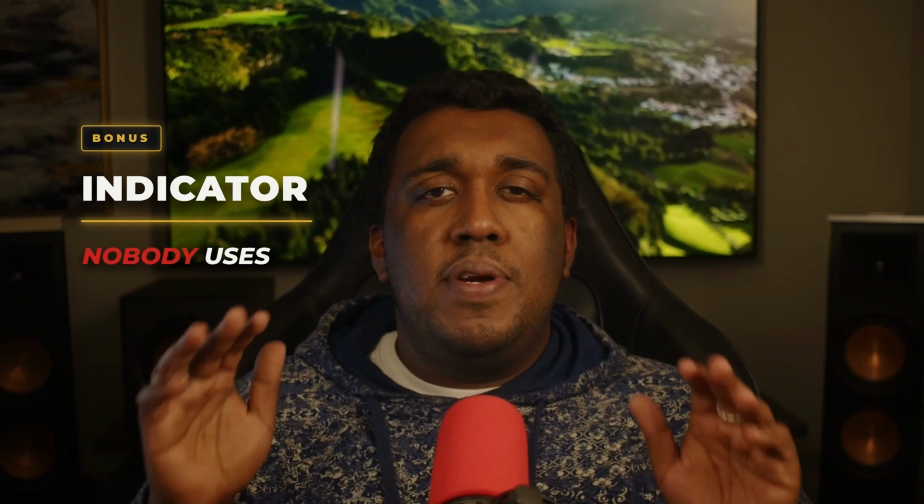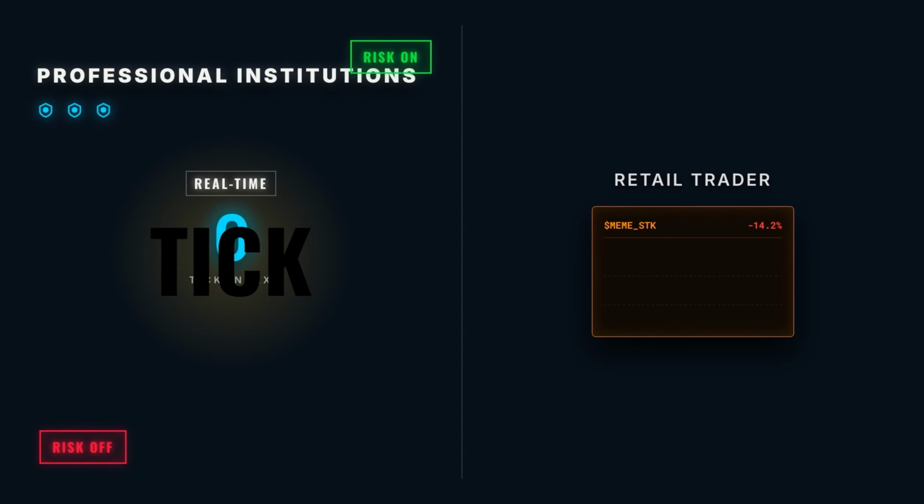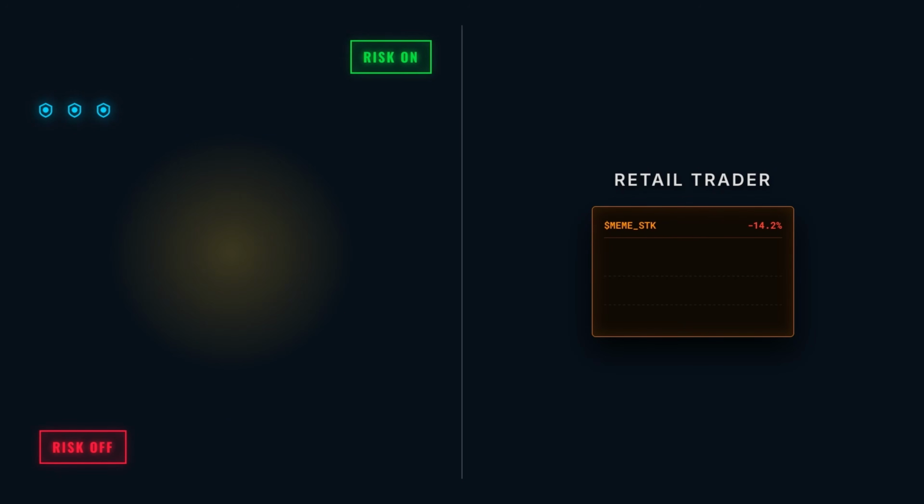Alrighty, I promised you guys a bonus indicator that almost nobody in retail trading uses, and here it is, the tick index. The tick measures the real-time difference between the number of New York Stock Exchange stocks currently ticking up versus ticking down. So, if 800 stocks are ticking up and 400 are ticking down, the tick reading is plus 400, and it updates every single second. But you may be thinking, why does this matter? It gives you a real-time reading on market-wide buying and selling pressure.